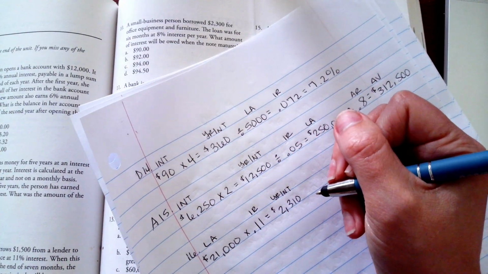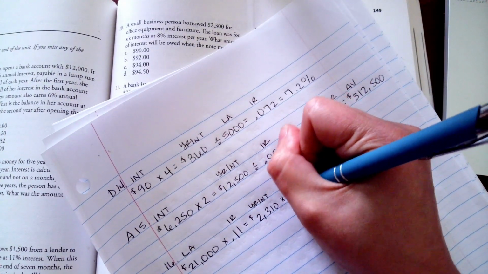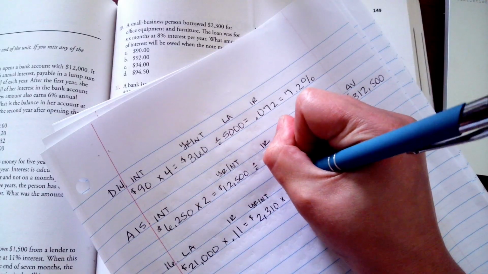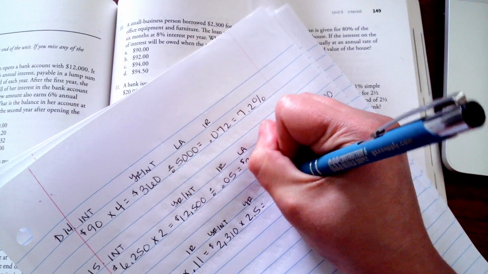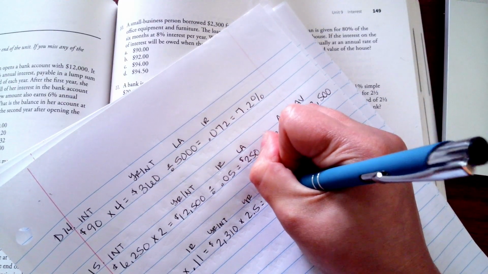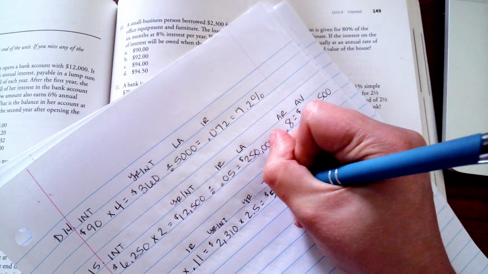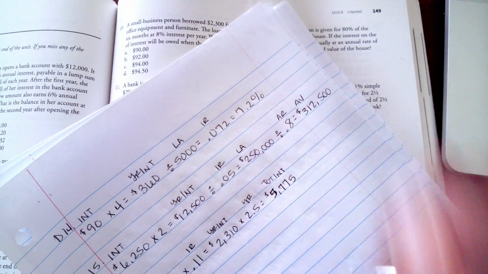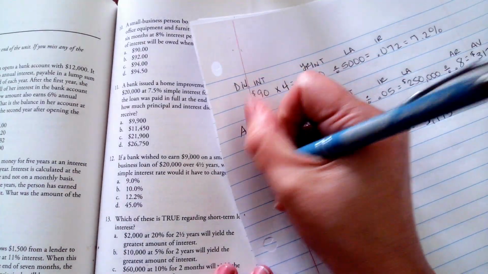And it said that this loan was for 2.5 years. So 2.5 years. So that would make the total interest $5,775. So your answer would be B.